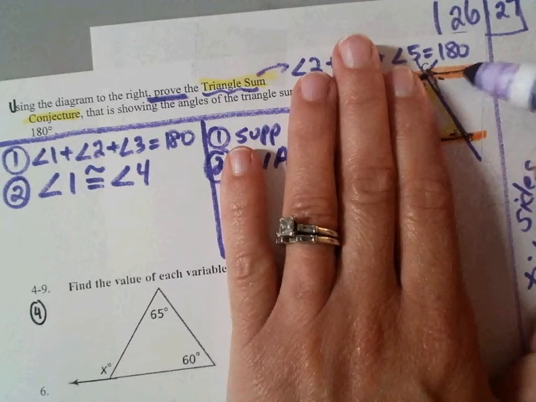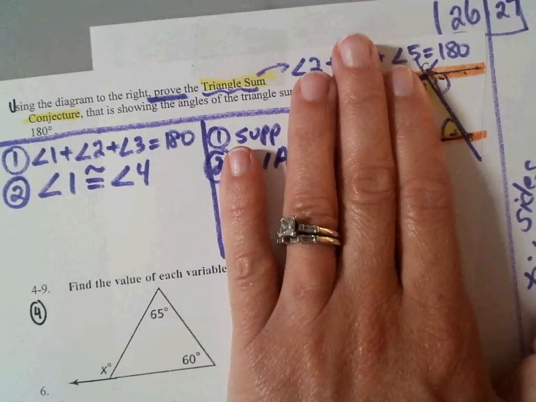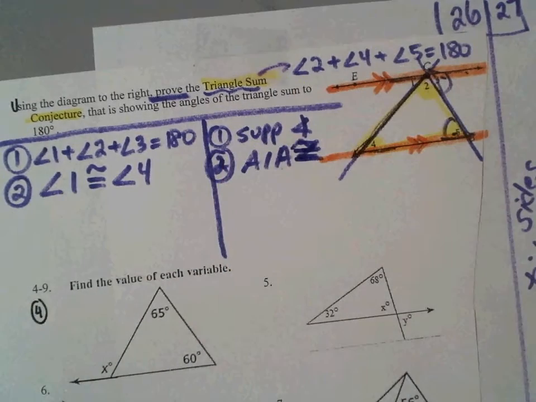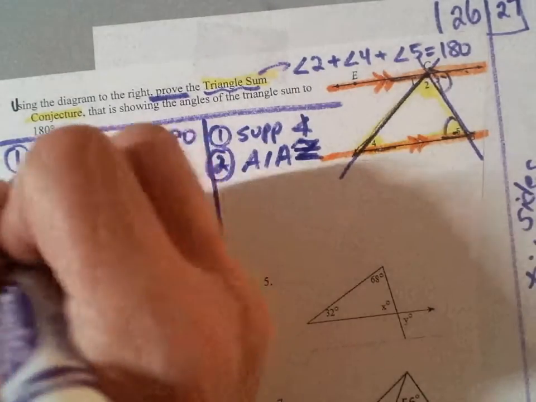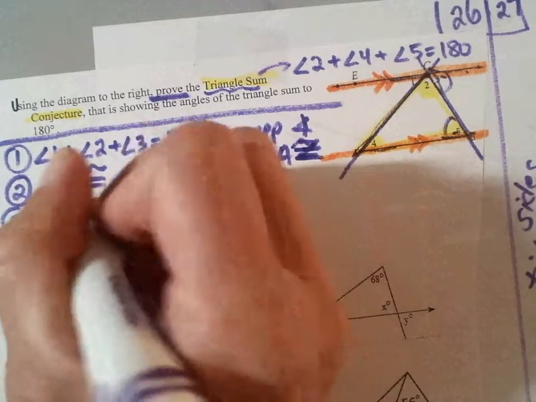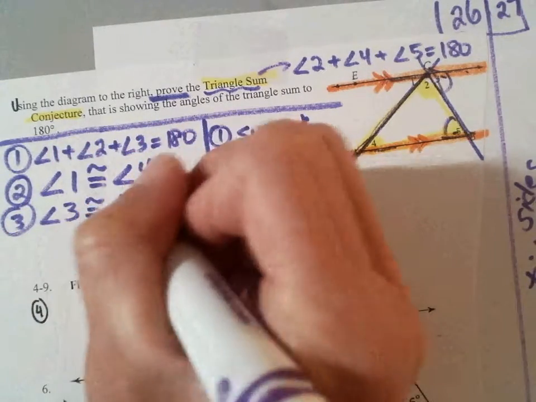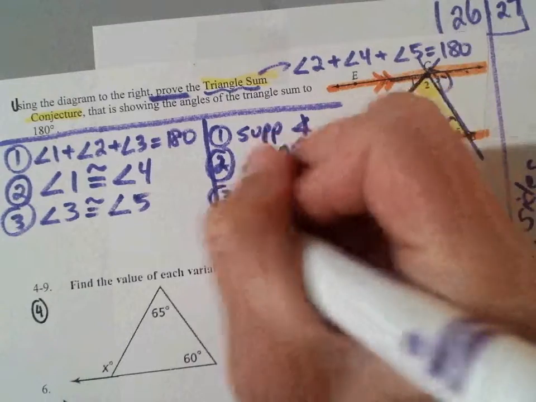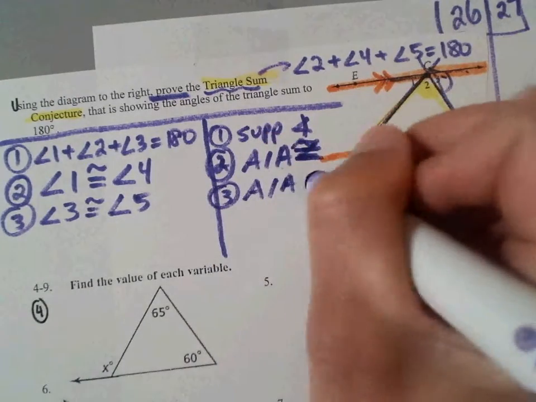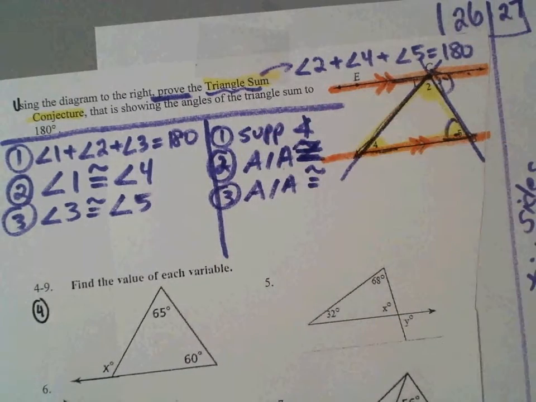Here's our Z. Yes, they are. So that's going to be line 3: angle 3 is congruent to angle 5, and that's because they are alternate interior angles.